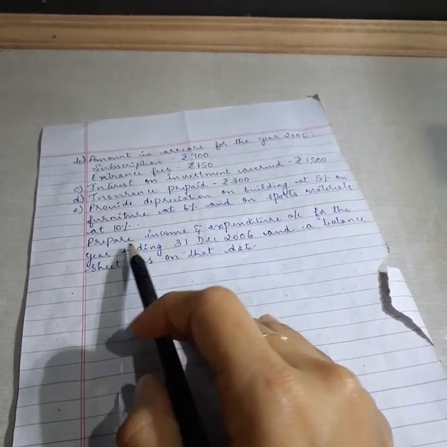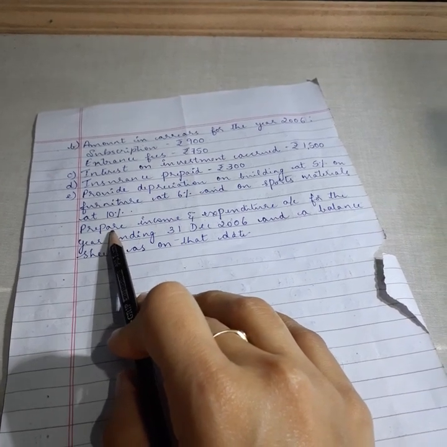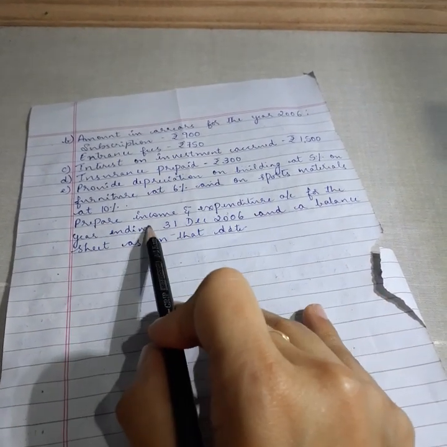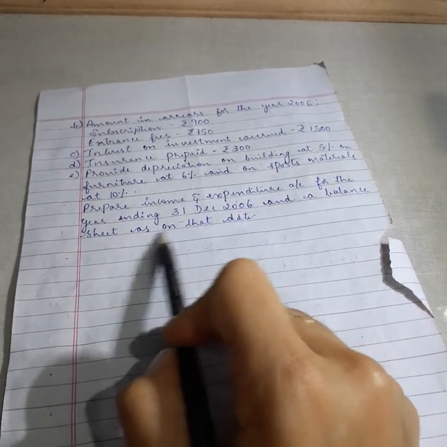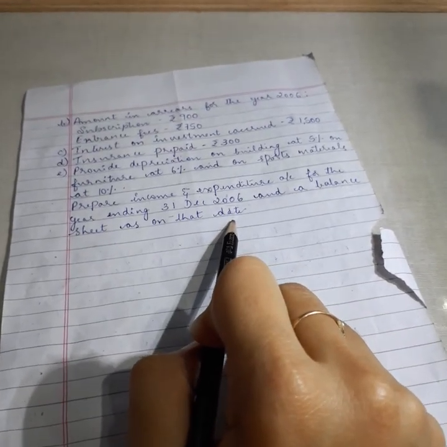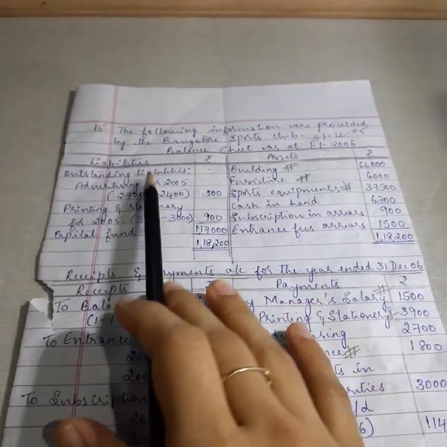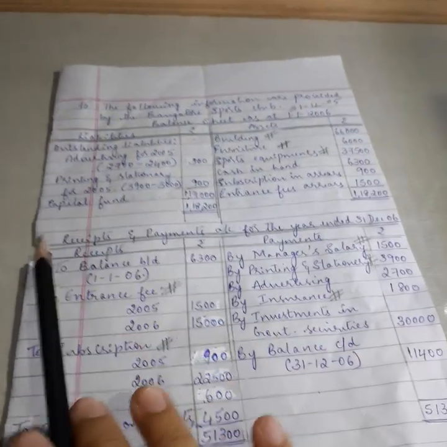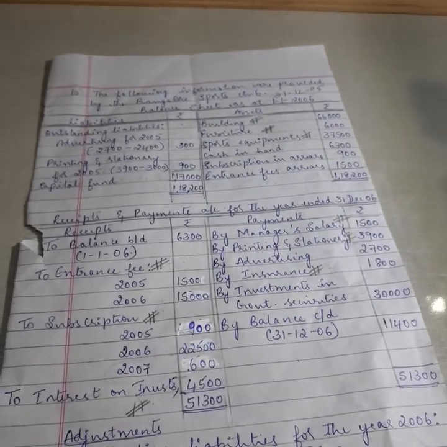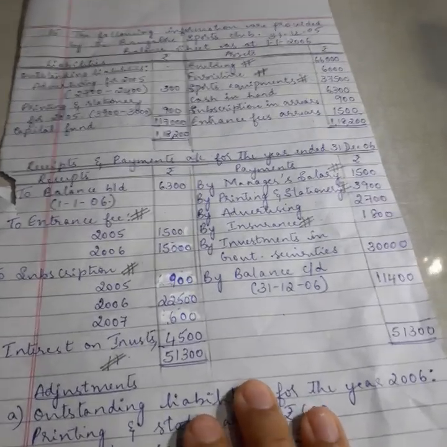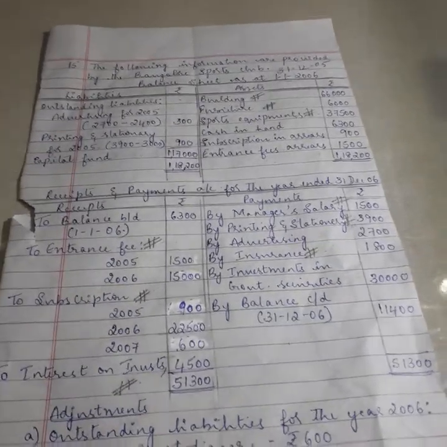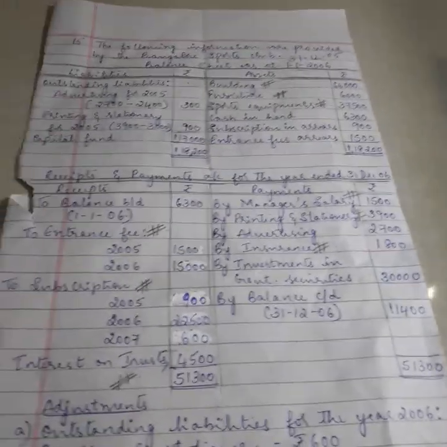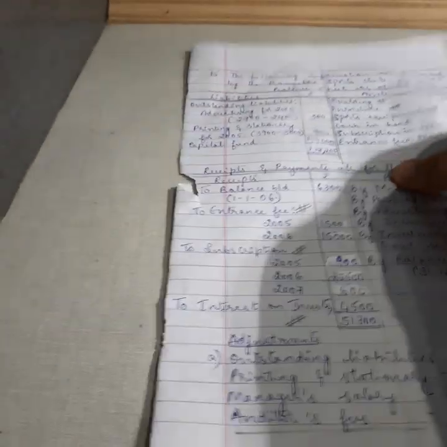Now we will see what they have asked us to prepare. They have asked us to prepare the income and expenditure account for the year ending 31st December 2006 and a balance sheet on that date. So here in the balance sheet we have certain items and in the receipts and payments account we have certain items. Based on these two pieces of information as well as the adjustments, we have to prepare. First we have to prepare the income and expenditure account and then the balance sheet. So now we will prepare the income and expenditure account.